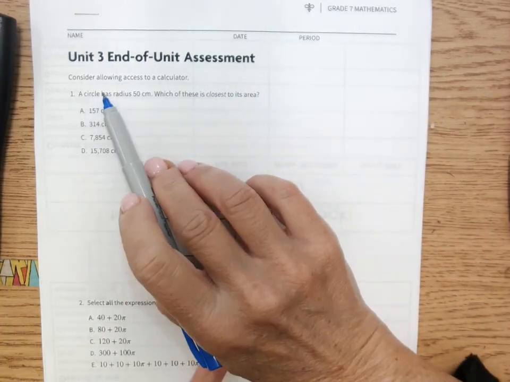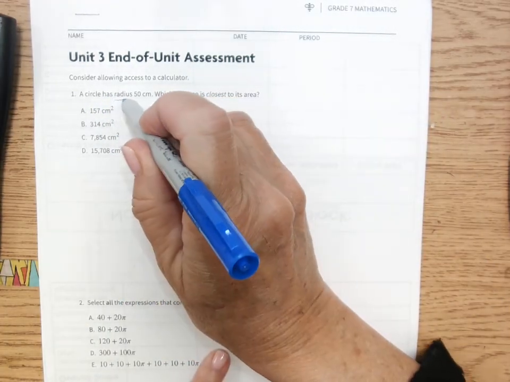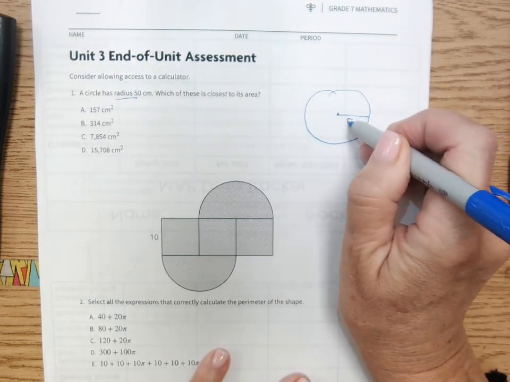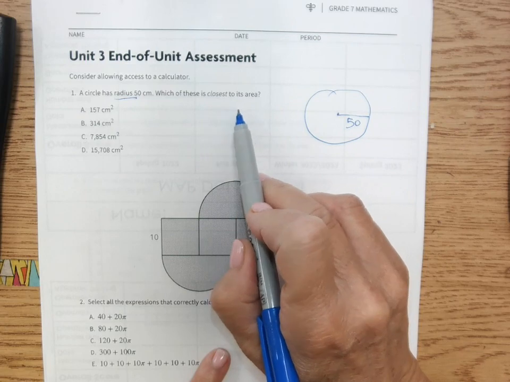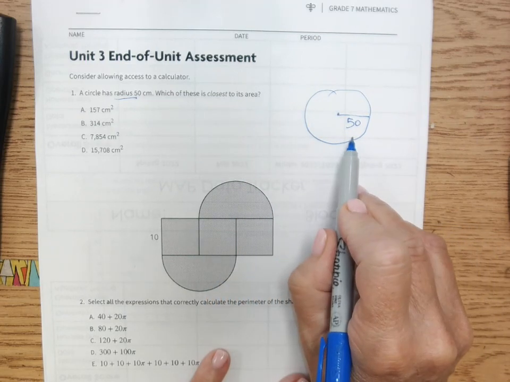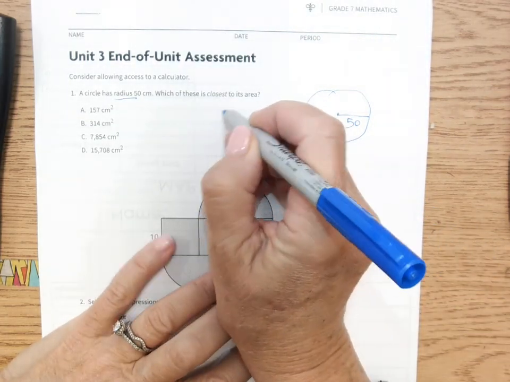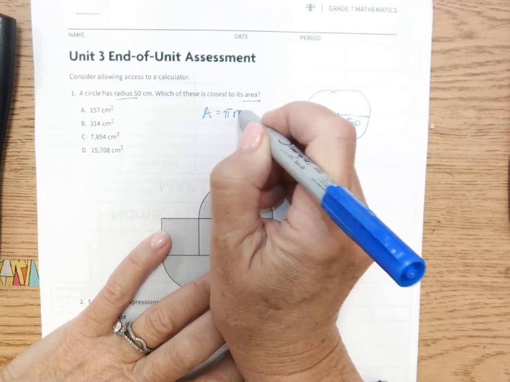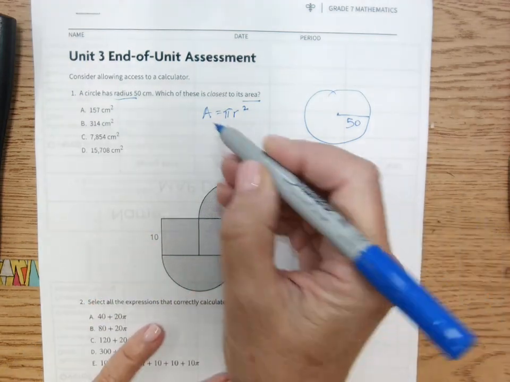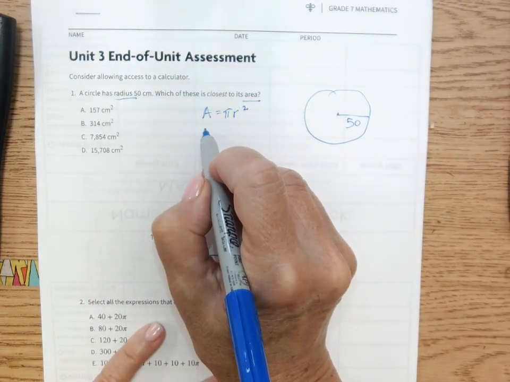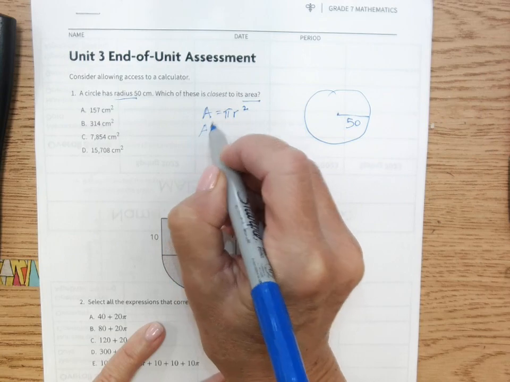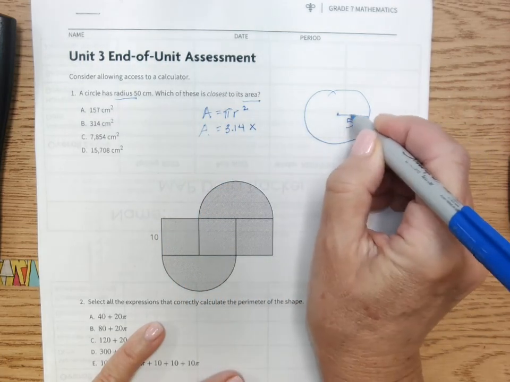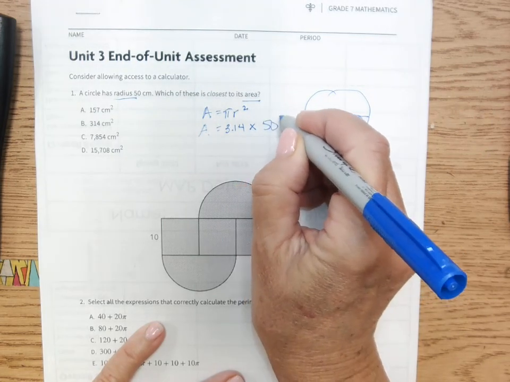And the first question: a circle has a radius of 50 centimeters. Which of these are closest to its area? So if I know the radius is 50, and I know the area formula is area equals pi r squared, and I'm going to use 3.14 for pi, so area is equal to 3.14 times my radius 50 squared.